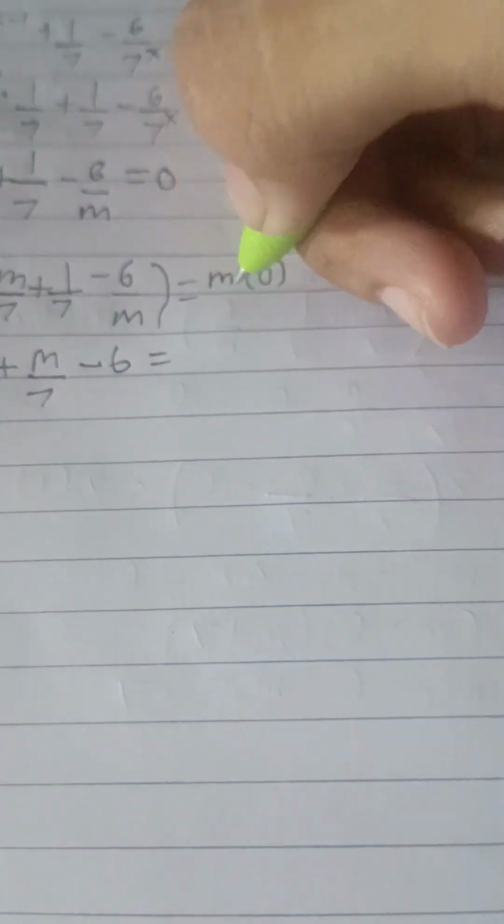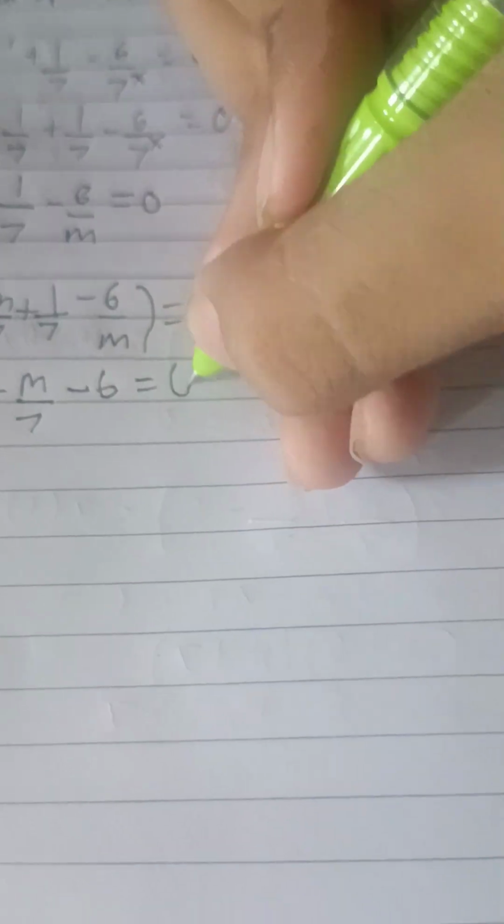And we could simply multiply it out, so m times m is m squared over 7, plus m times 1 over 7, simply m over 7, and m times negative 6 over m is simply negative 6, is equal to m times 0, which is still 0.